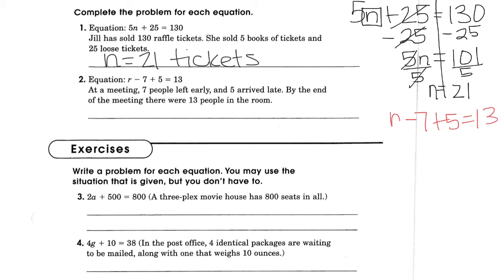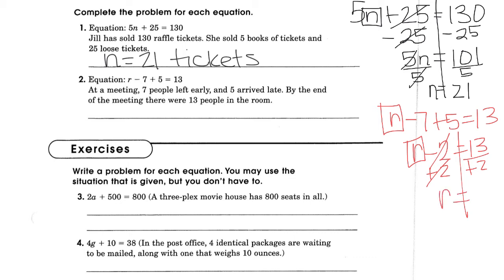Now, if we box in our variable, we have negative 7 plus 5. If I did negative 7 plus 5, that comes to r minus 2 equals 13. If I add 2 to both sides, that cancels out, and I get r equals 15. So r equals 15 people.